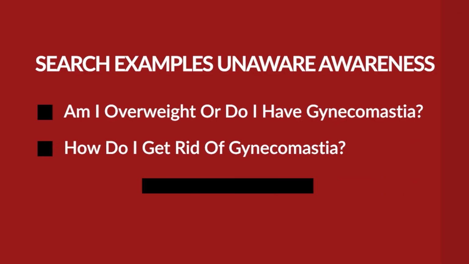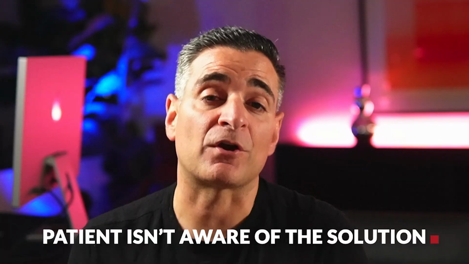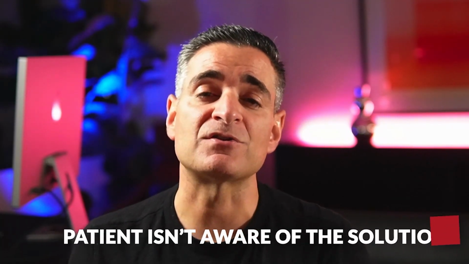Or chest fat versus gynecomastia. These are the types of searches that someone that may not be aware of the solutions that are available to them is going to perform as they're looking into their concerns. And it is an opportunity for a plastic surgeon that can help them to educate them, make them aware of the solutions that are out there, and obviously making them aware of their clinic.